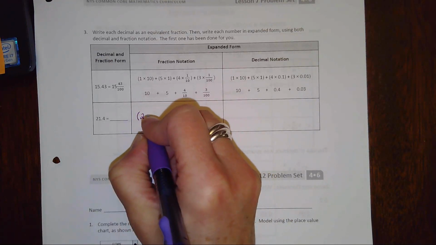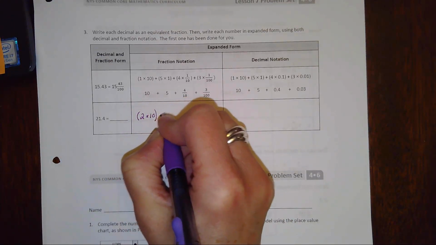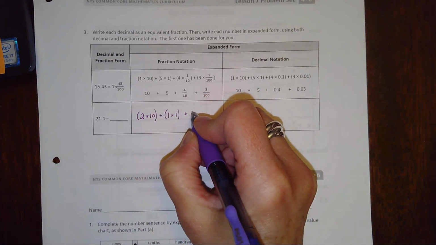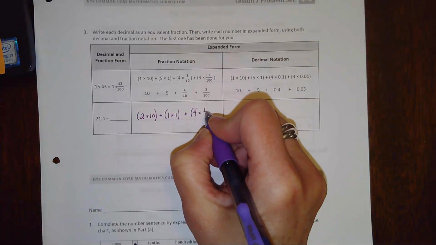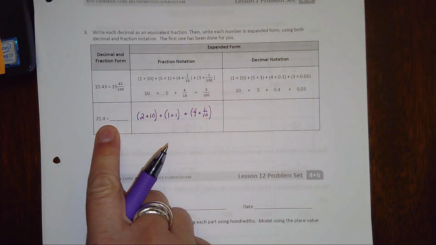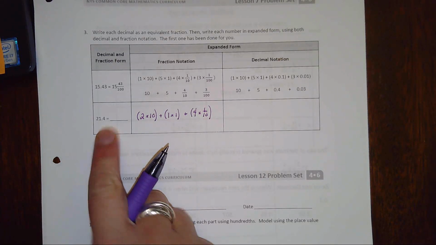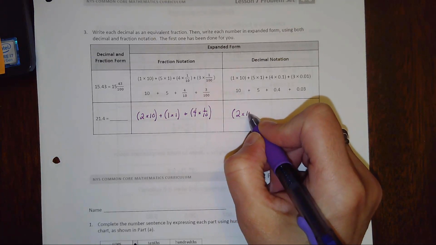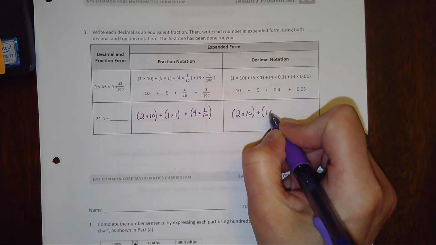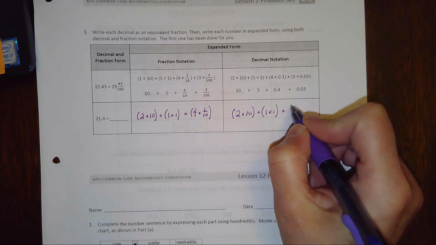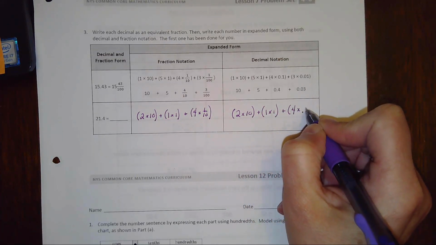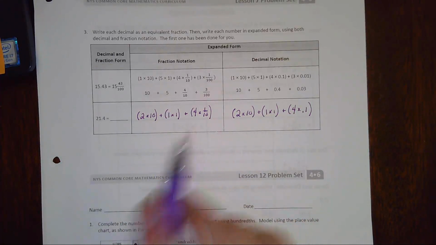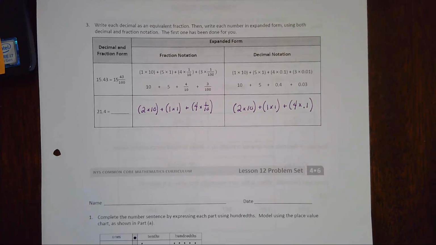So this would be 2 times 10 plus 1 times 1 plus, and this would be 4 times 1 tenth, if we want to do 21.4. And then it also would be 2 times 10 plus this 1 times 1 plus this 4 times a tenth. So we can do expanded form in fraction notation and in decimal notation.